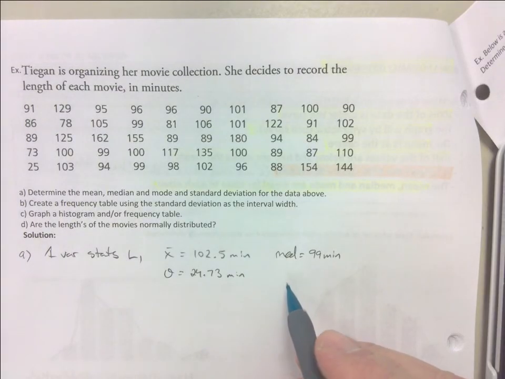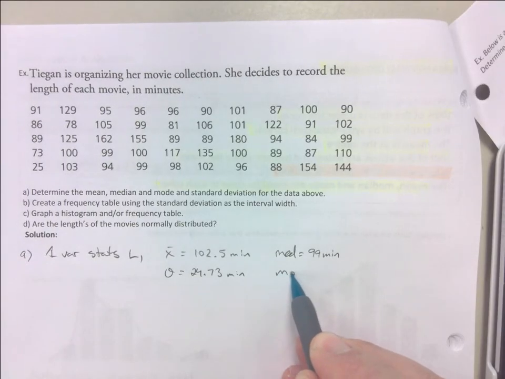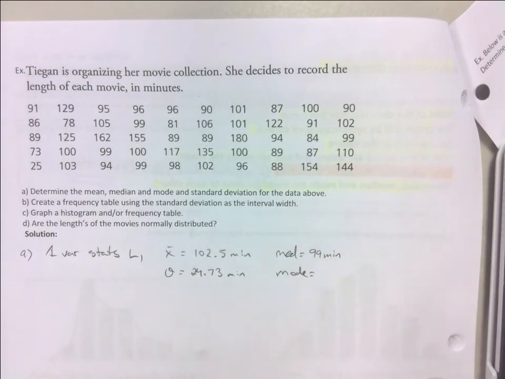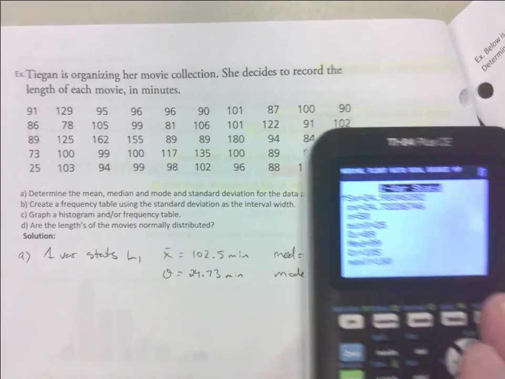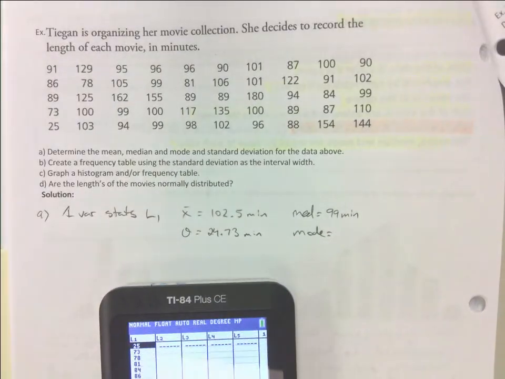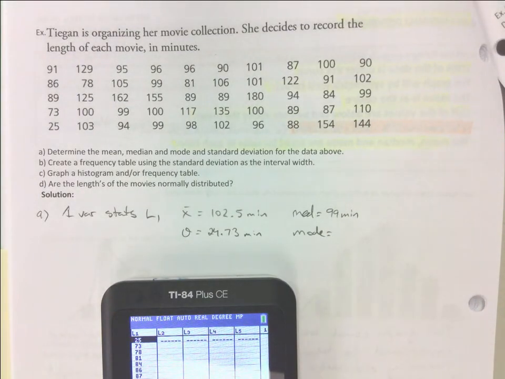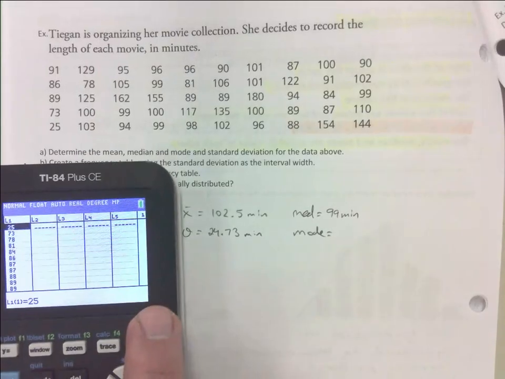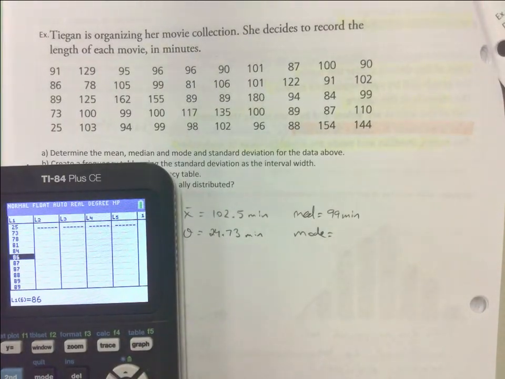What is it asking for? Mode. Do you remember how to figure out the mode? It's sorted, right? You just go to your L1. Sorry if you're still copying, my bad. If you go to your sorted list, just go look for it. There's 1, 2, 3, 4, 4 89s.